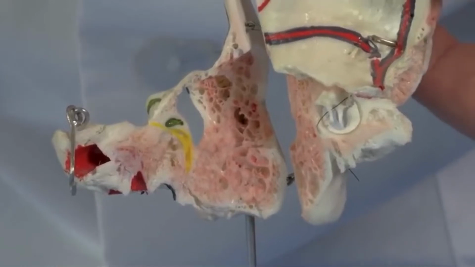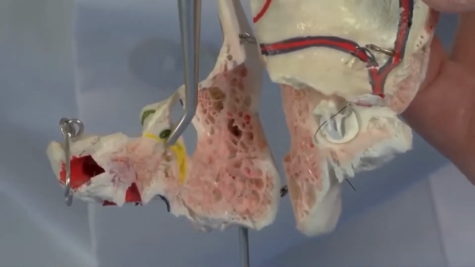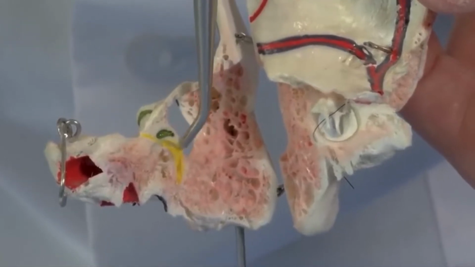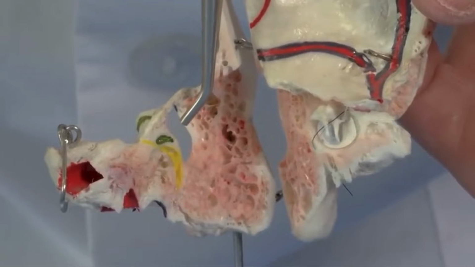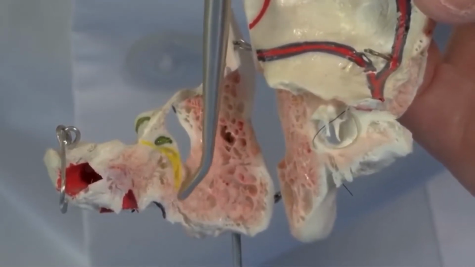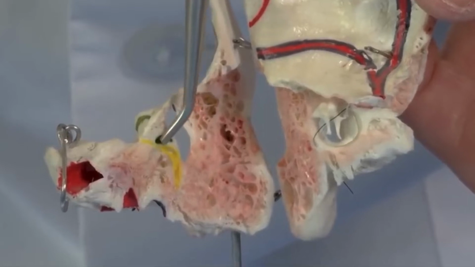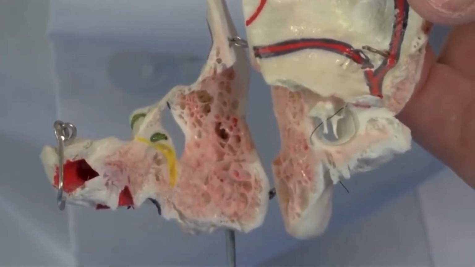And here are cross sections of the facial nerve, which travels through the internal auditory meatus and exits the brain separate from the auditory system. But it's traveling through there and is often involved with auditory disease. And here is one of the semicircular canals.